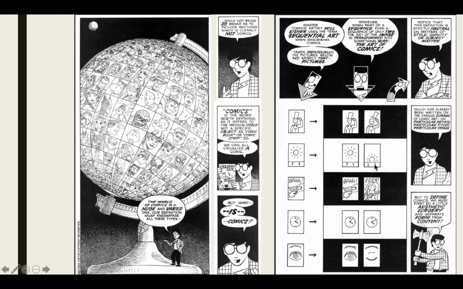But if I show you the sun and then I show you another image afterwards of it going down, you would say the sun is setting. Here's the other interesting thing. If I flip these images, it becomes the sun rising.